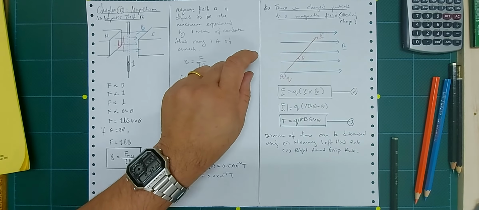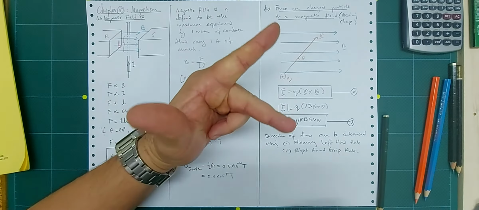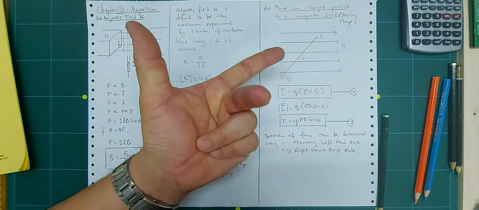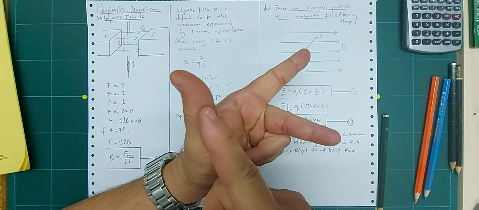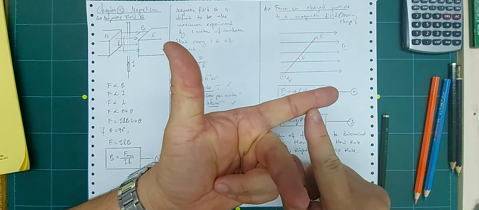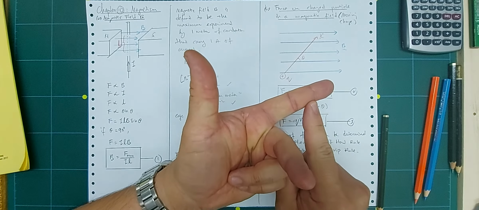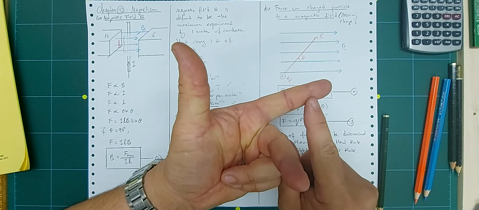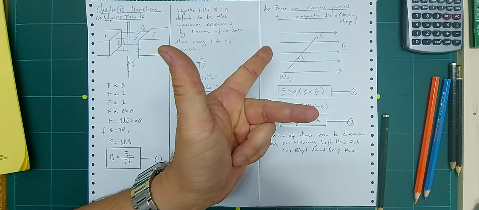So this one is actually quite difficult to draw, so I will just show you in this video. So this one is a 3-dimensional thing. Now our thumb is the force. The pointing finger, the index finger, is the direction of the magnetic field, and the middle finger here is the current.